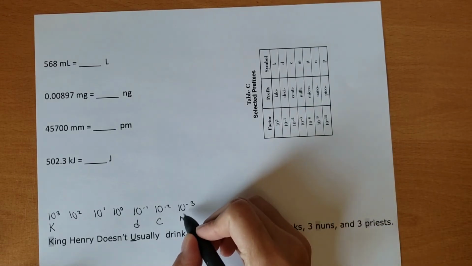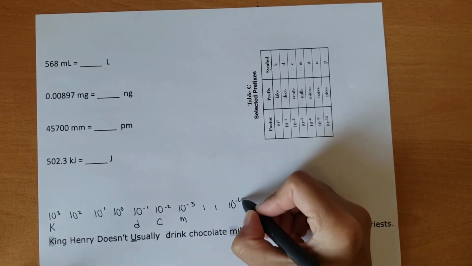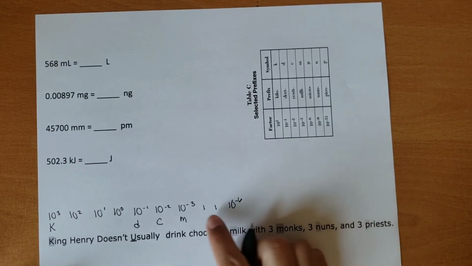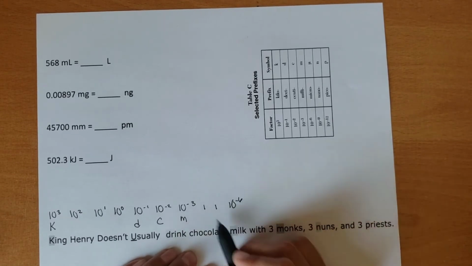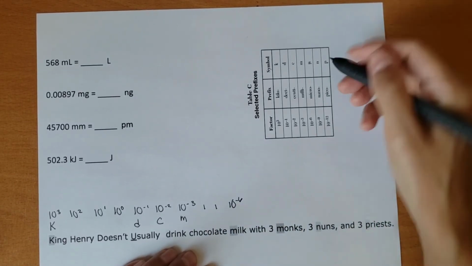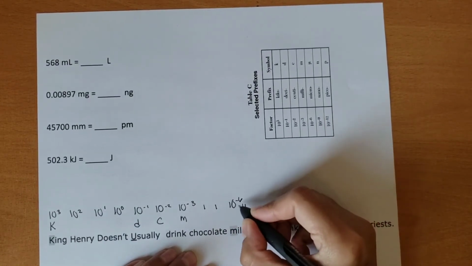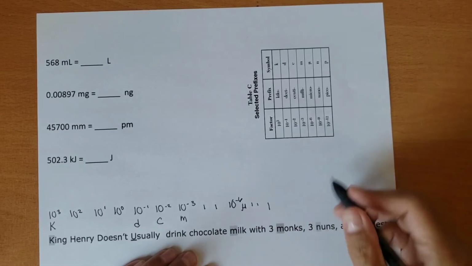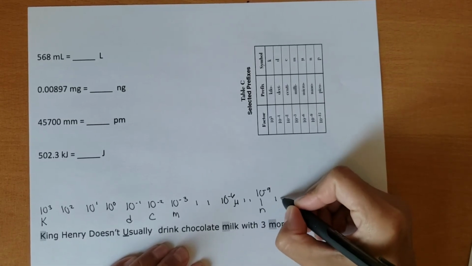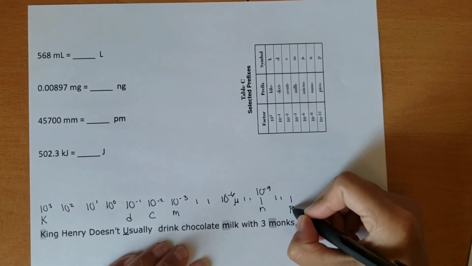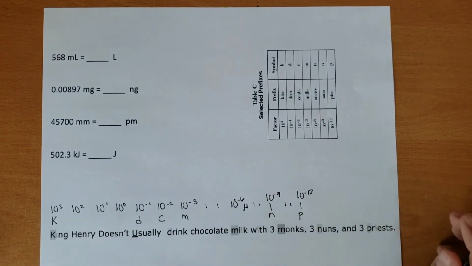So this is 10 to the negative third, 10 to the negative fourth, 10 to the negative fifth, 10 to the negative sixth. So I didn't have to write the numbers, but I do need to leave the spaces for those powers of 10. So the word here is with 3 monks. We see that's because it's a micro, but it has this Greek symbol. And then it's 1, 2, 3 nuns. So this is 10 to the minus 9 is nano, and 1, 2, 3 priests, which is 10 to the minus 12. So there's at least a tick for all of the powers of 10.